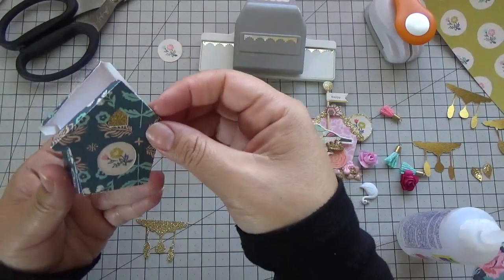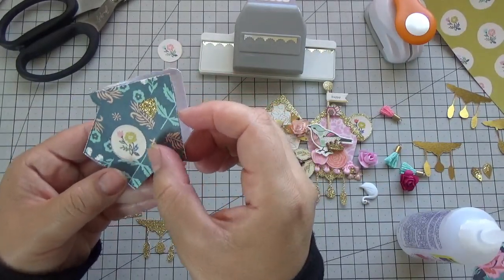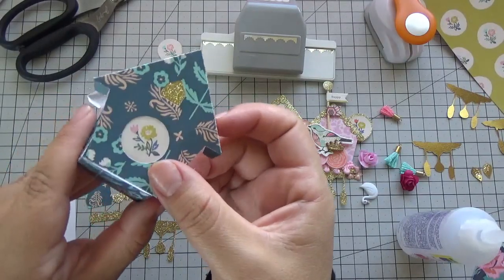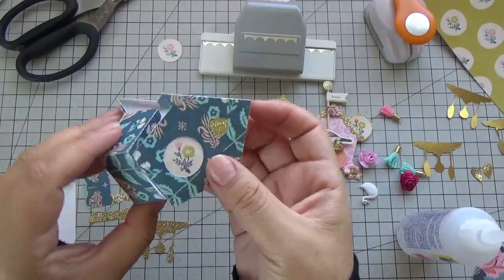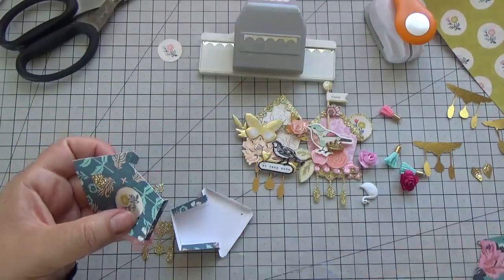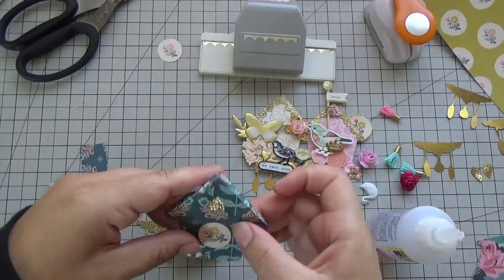See? Okay. And this will go in here. Okay. Just add some glue and it'll go in there. Glue on the bottom flap.